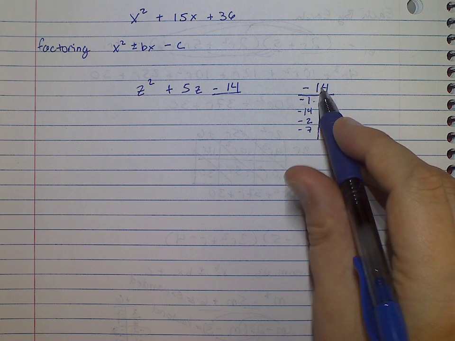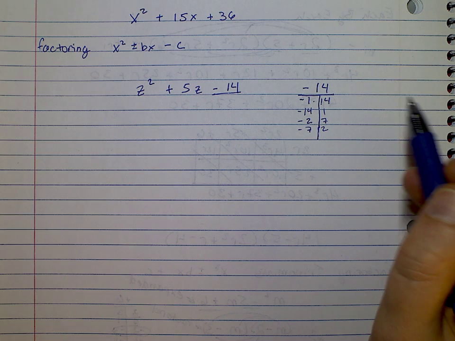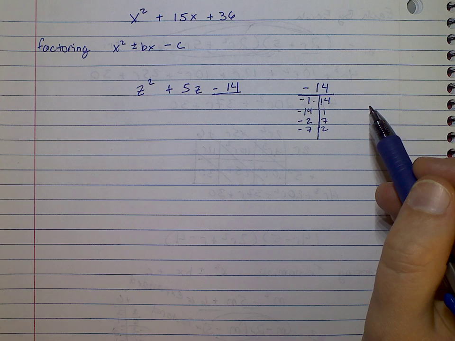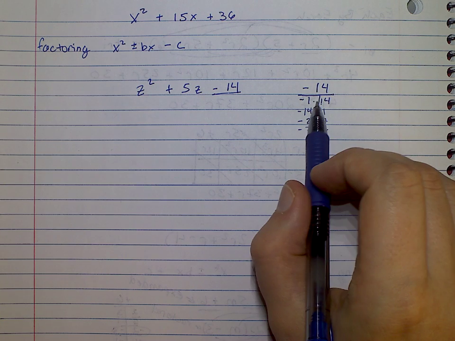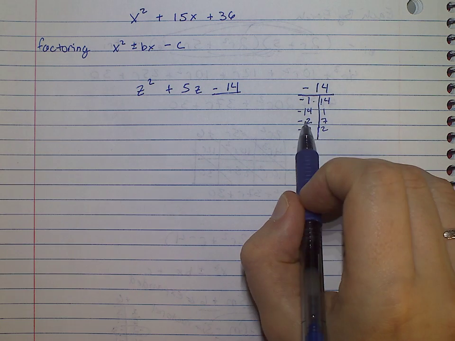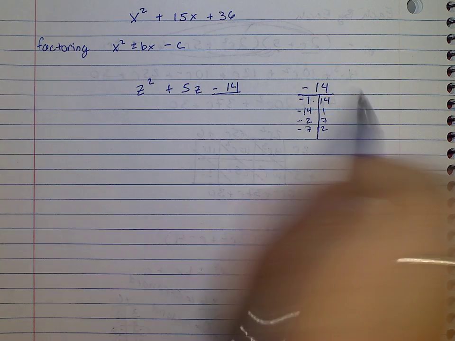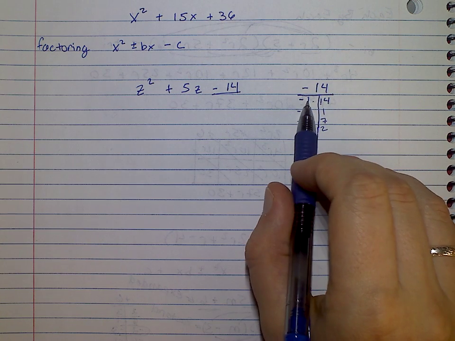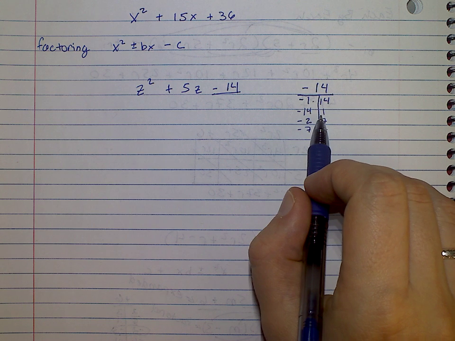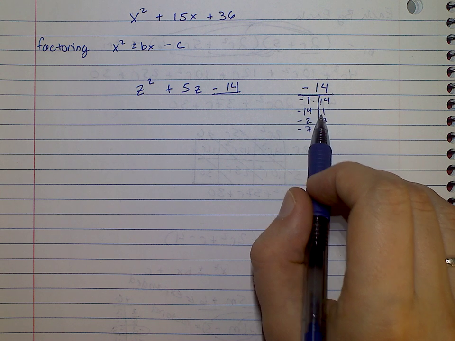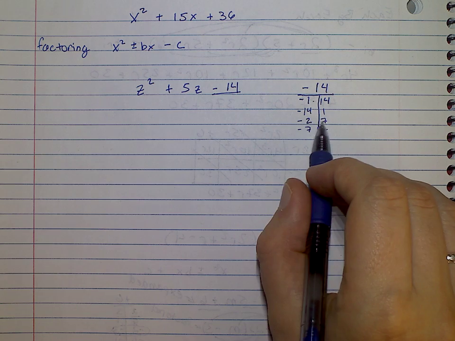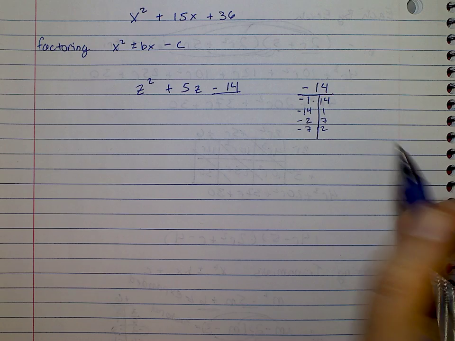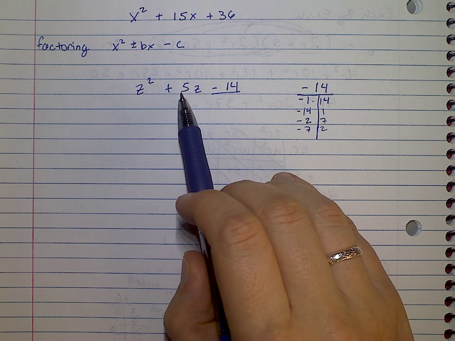So let's see. 1 and 14, 2 and 7. Are there any other factors of 14? No? Okay. So then I need to go down through here, and I'm looking for which of these are going to add together to be positive 5, and that positive is important. So negative 1 plus 14, those add together to be positive 13. Negative 14 plus 1, those add together to be negative 13. Negative 2 plus 7, those add together to be positive 5. And negative 7 plus 2, those add together to be negative 5. So which of these add together to be our middle term?